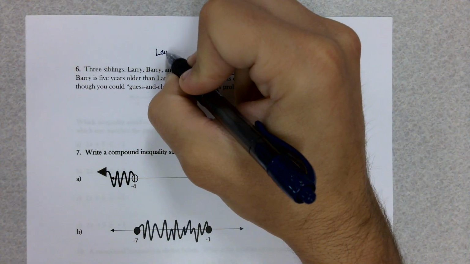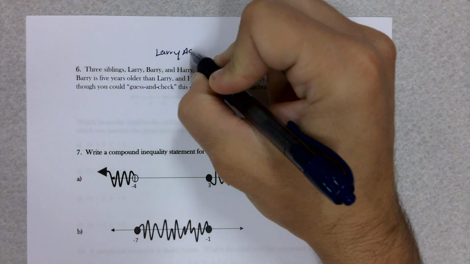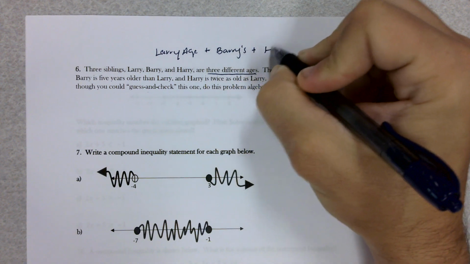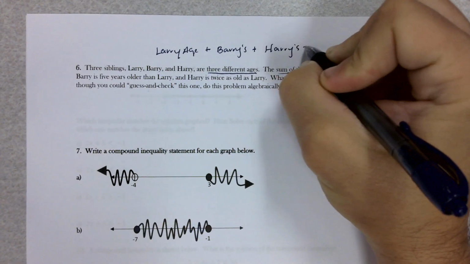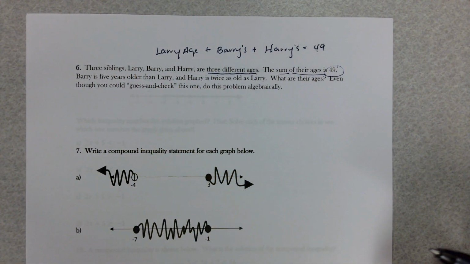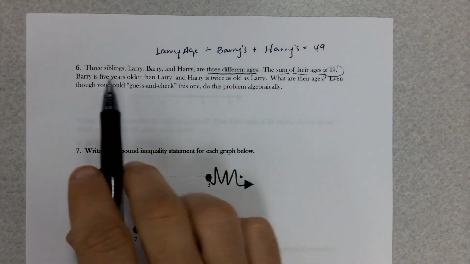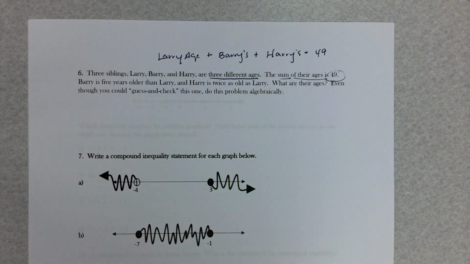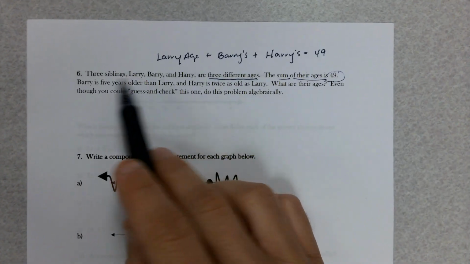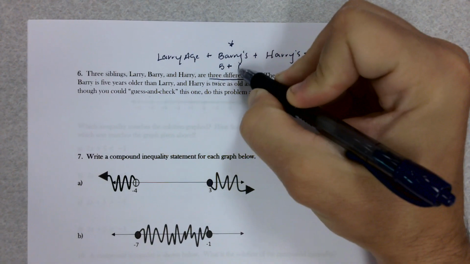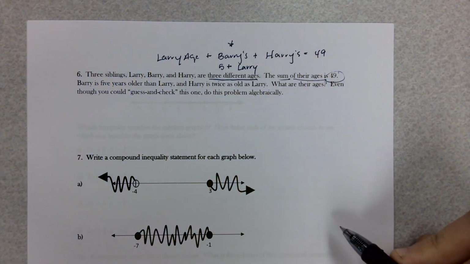So if I add Larry, I always like to solve equations by writing them out first. I take Larry's age, and I add Barry's age, and I add Harry's age. That should equal 49. Well, I can't add Larry, Barry, and Harry if I don't know what they are, so I need to use variables and the information that's about to come to represent this as an equation. Barry is 5 years older than Larry, so I know something about Barry. He's 5 more than Larry. So for example, if Larry's 10, Barry's 15.